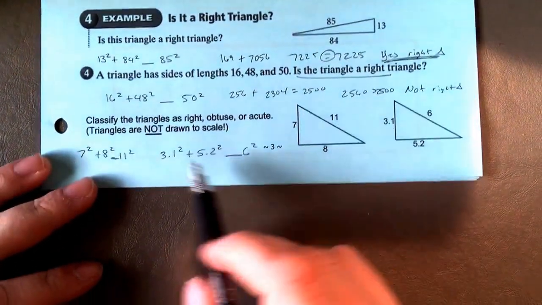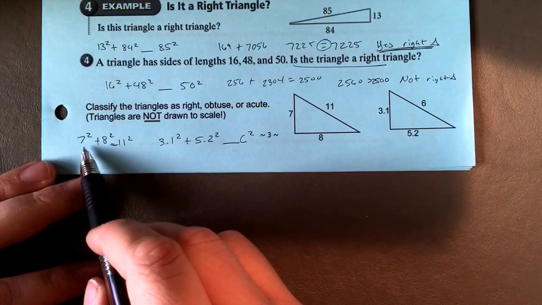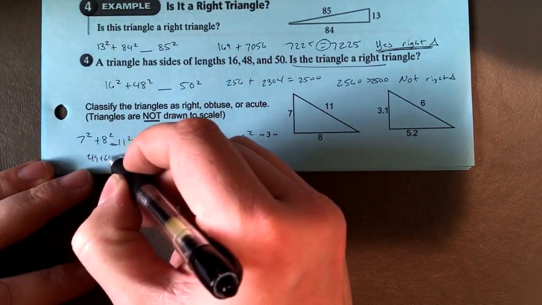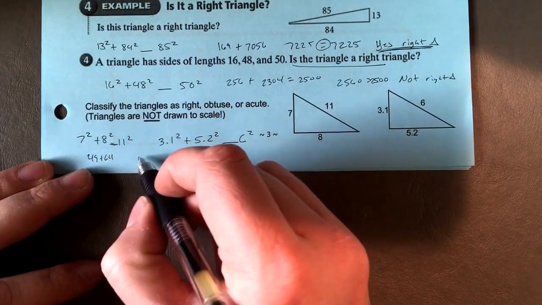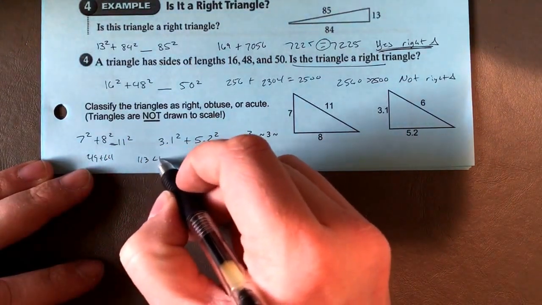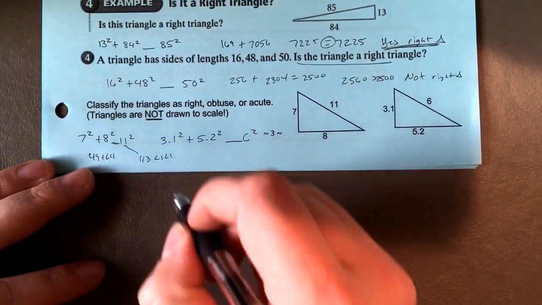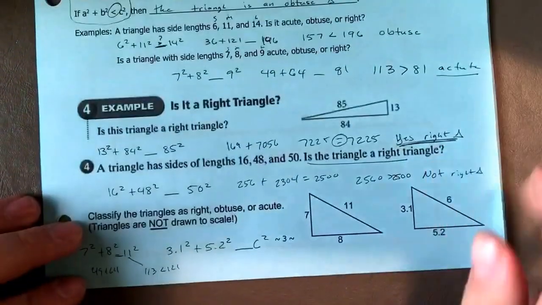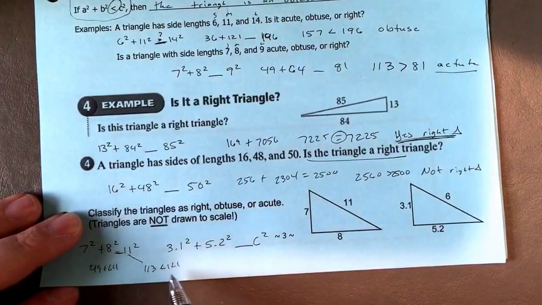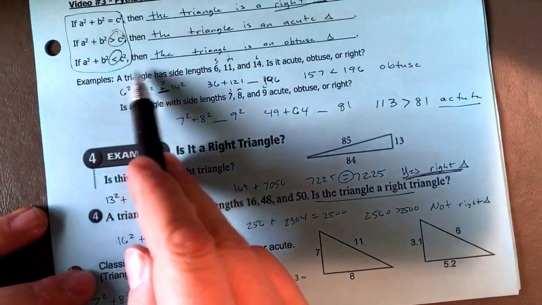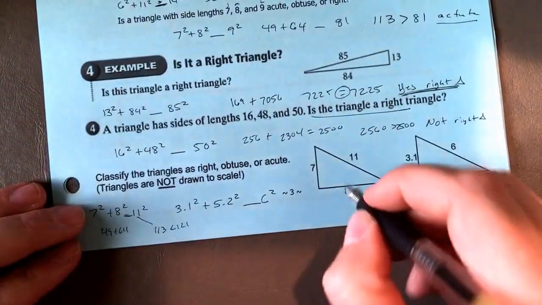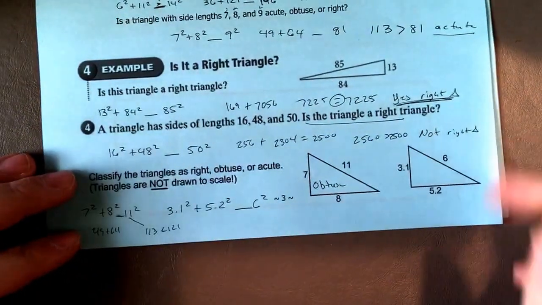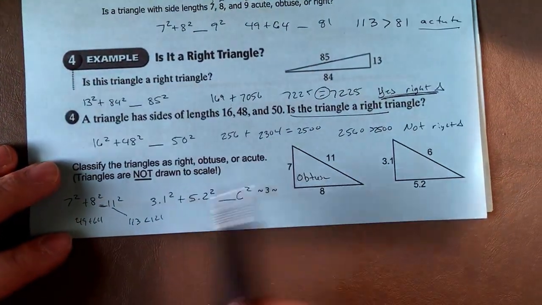And lastly, for these last two examples, 7 squared plus 8 squared, so 49 plus 64. We've already seen what that equals. That equals 113. That'll be less than 121, which is 11 squared. So if it is less than, we can refer back to our table up here. So 113 is less than 121. So if it's a less than, we're going to go ahead and say that the first triangle is obtuse.